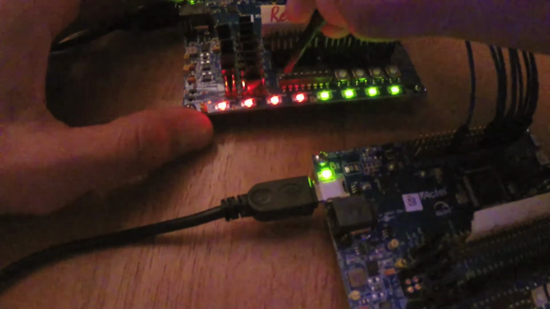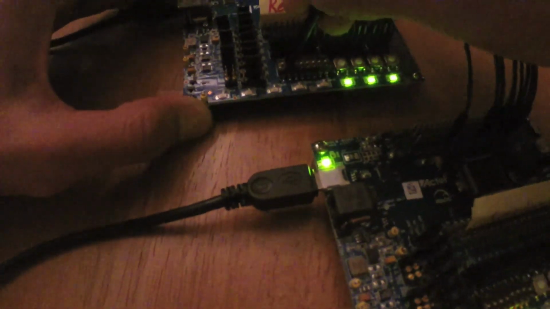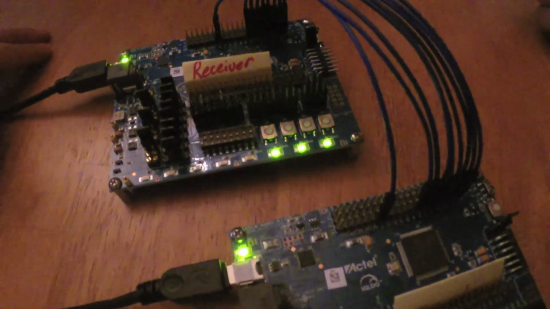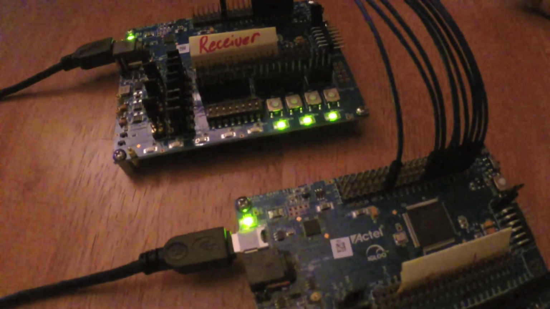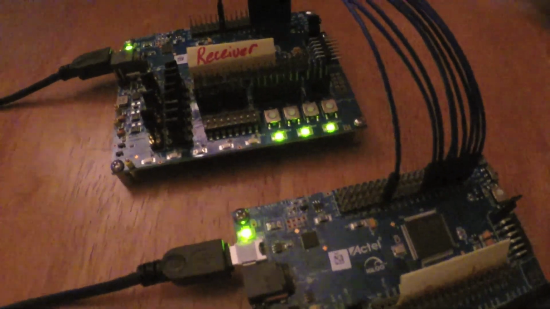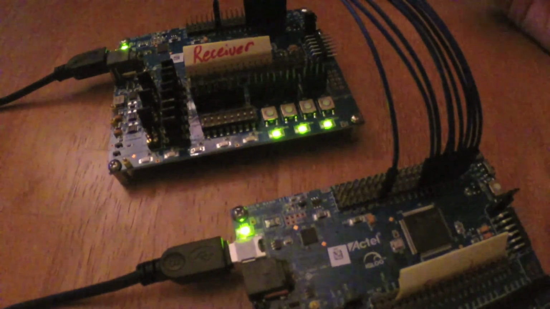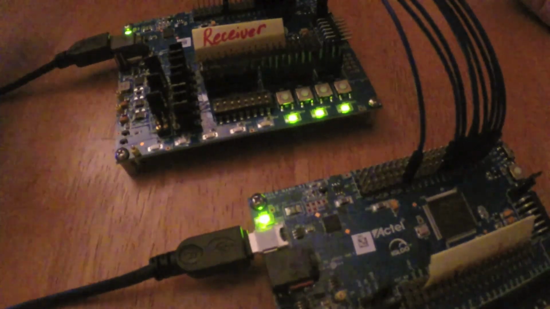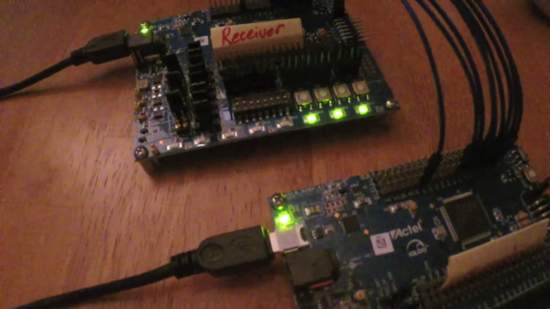And when we check the checksum, we could see that it's not all ones. So if correct data was received, we should have seen all of the LEDs light up. But since not all of them are lit up, that means we know there was an error.